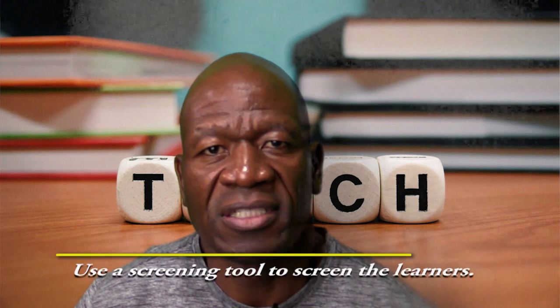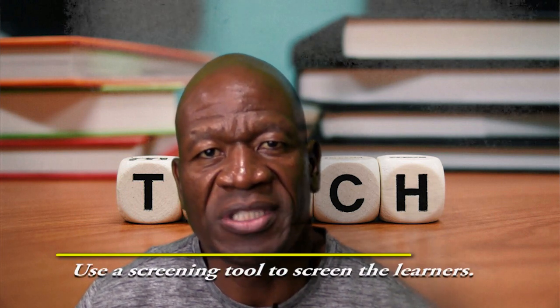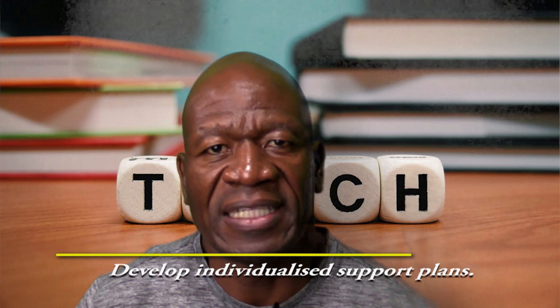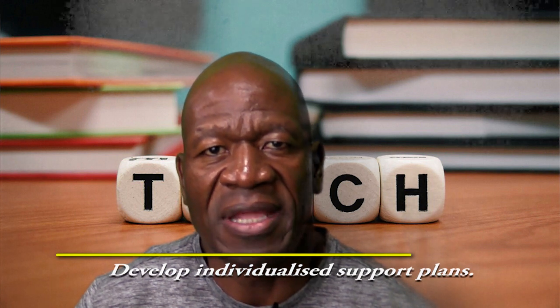It is expected that a screening tool of some kind will be used to screen those learners at risk so that after the screening, teachers can develop individualized support plans that are intended to at least assist those struggling learners who were identified as having learning barriers, in order for them to end up being called learners at risk.